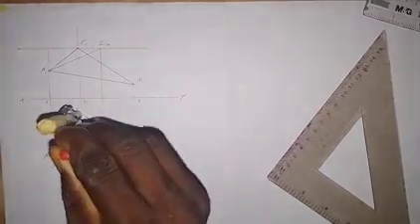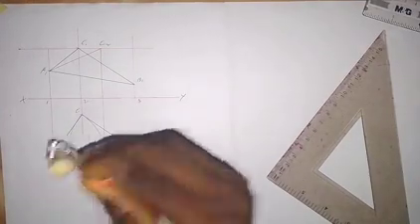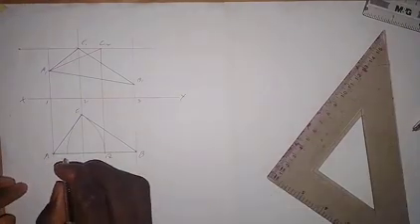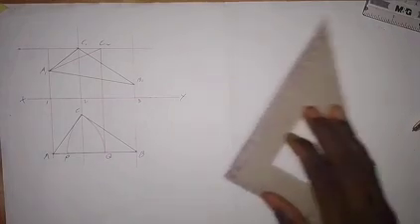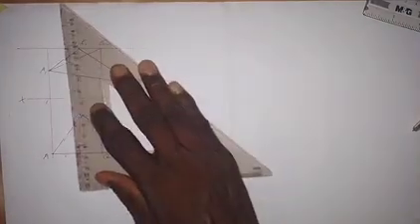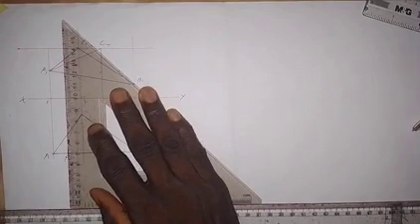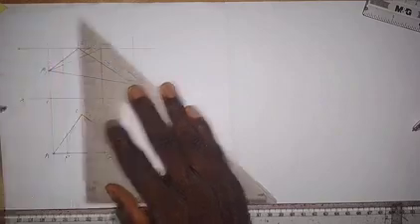Okay. Then we draw an arc like this. So wherever it touches this line AB, I will call it point P. So this is point P. The next thing that I'm going to do is draw a vertical line from this point P, and it goes up to meet this horizontal line.